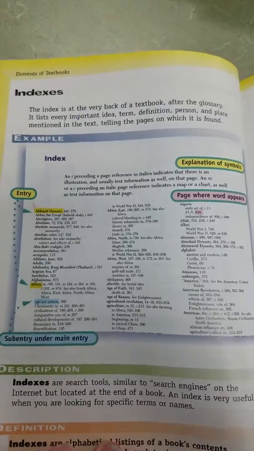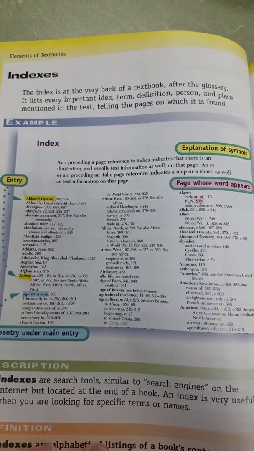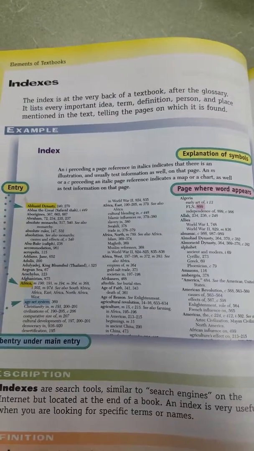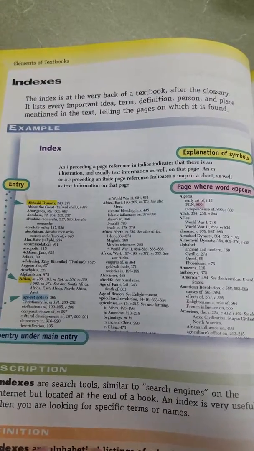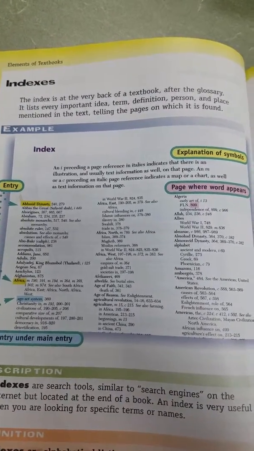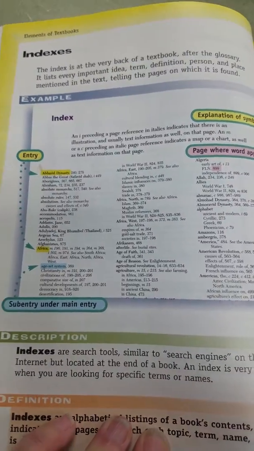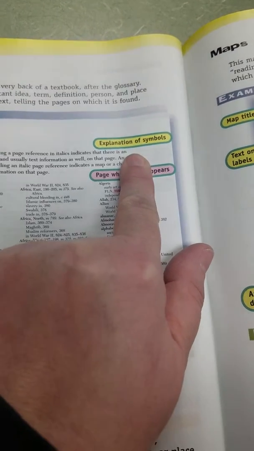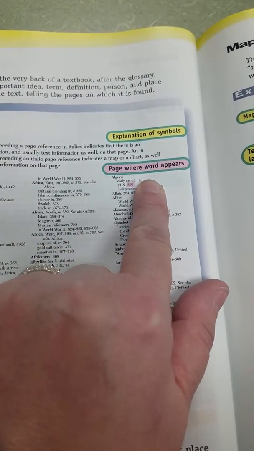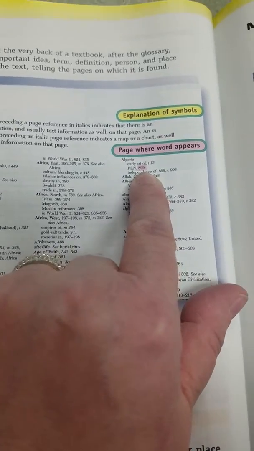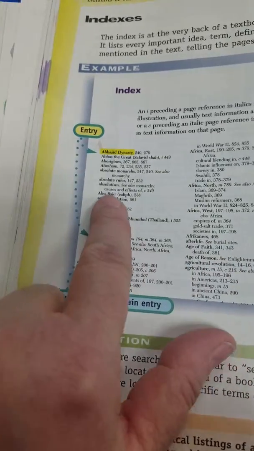And let's read what it says. The index is at the very back of the textbook, after the glossary. It lists every important idea, term, definition, person, and place mentioned in the text, telling the pages on which it is found. And if you look, here are some of the features. The explanation of the symbols. It'll say page where the word appears, and so you can see that in pink. That's where the page is. And then here's the entry.